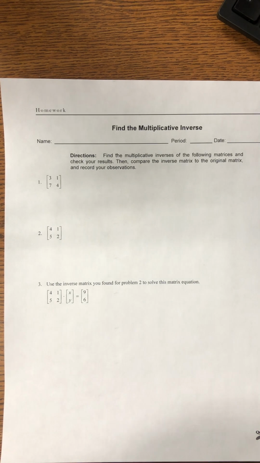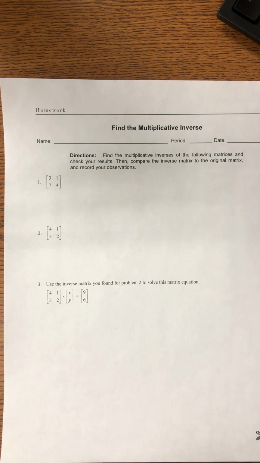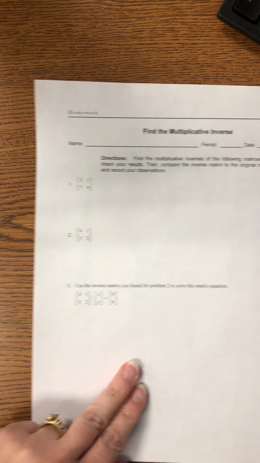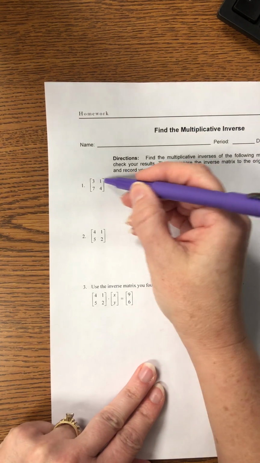Today's lesson was about solving matrix equations, but in order to do that, you have to be able to find the inverse. So very quickly, let's remind ourselves how to find the inverse of a matrix. So let's look at number 1. We have a 2 by 2.